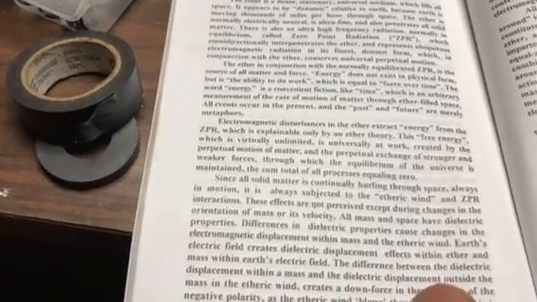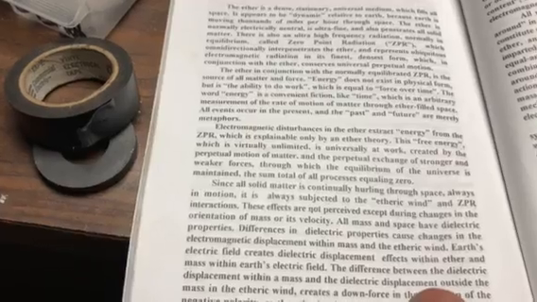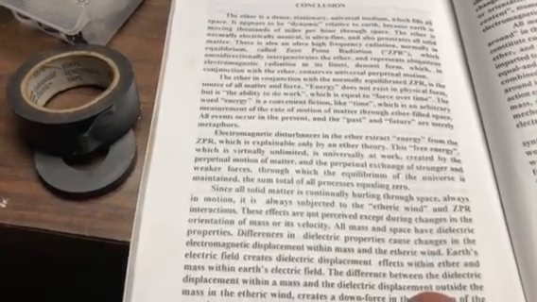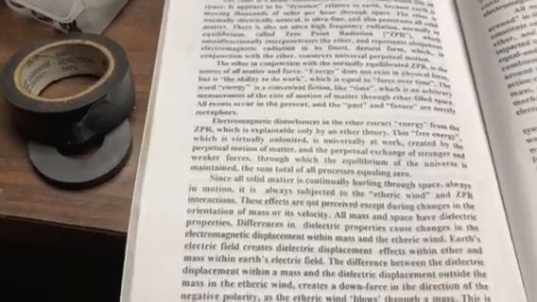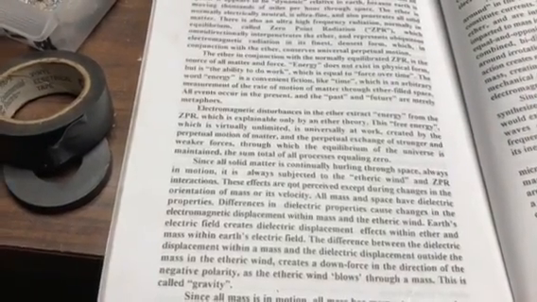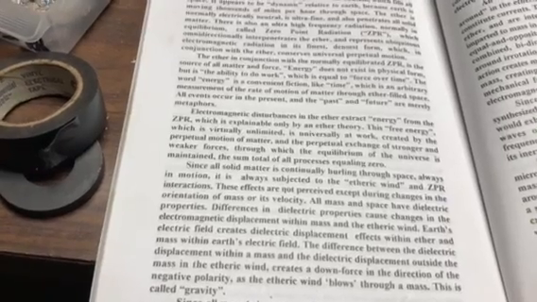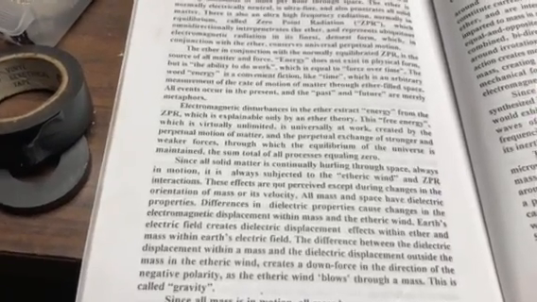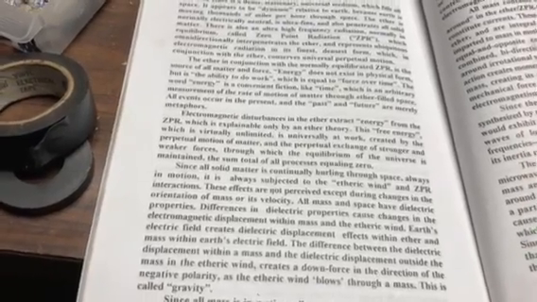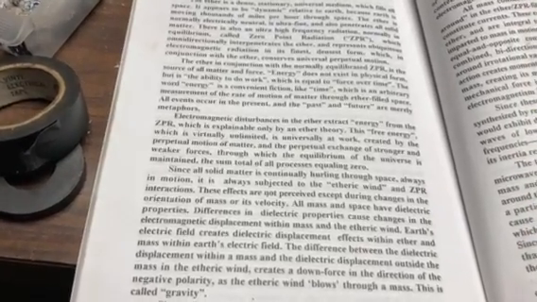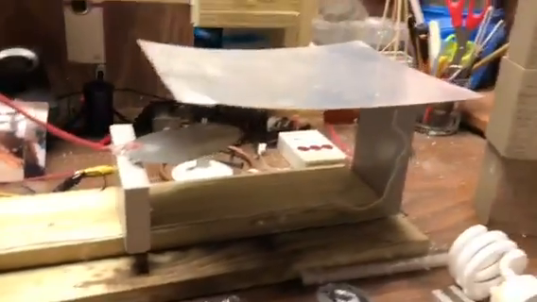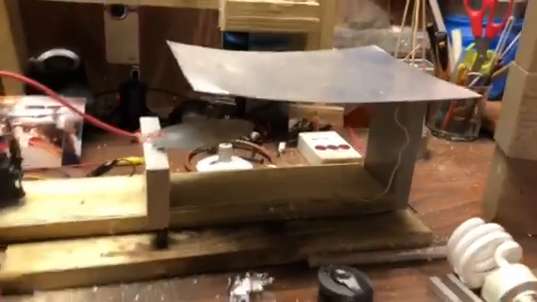Earth's electric field creates dielectric displacements, effects within ether and mass and Earth's electric field. The difference between dielectric displacement within a mass and dielectric displacement outside the mass is the etheric wind. It creates a downforce in the direction of the negative polarity, and the etheric wind blows through a mass. This is called gravity.